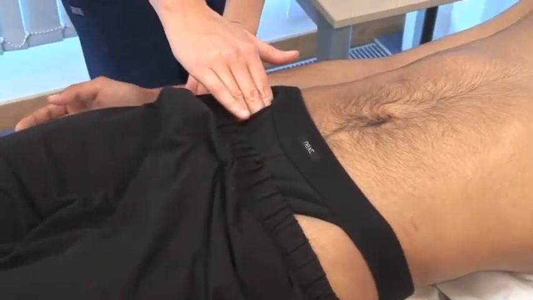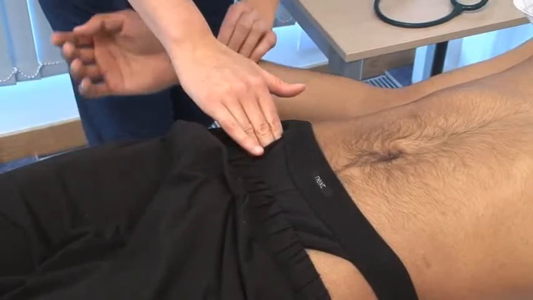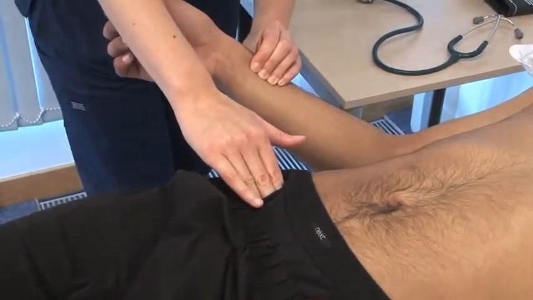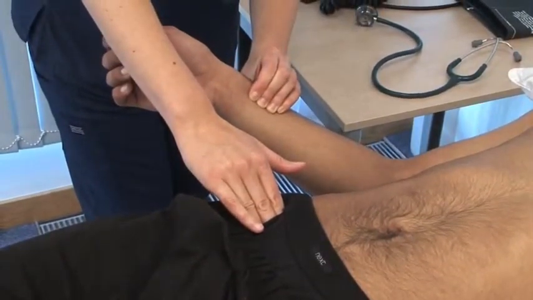Simultaneously palpate the right femoral and right radial pulses to check for radiofemoral delay, which can be a sign of aortic coarctation.